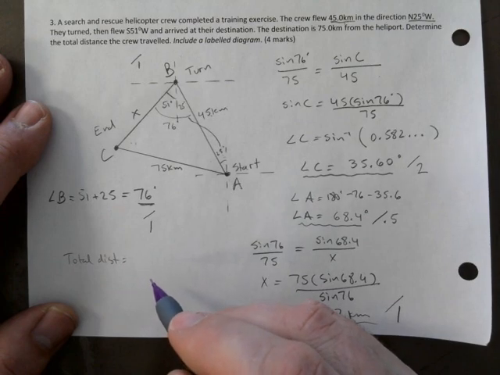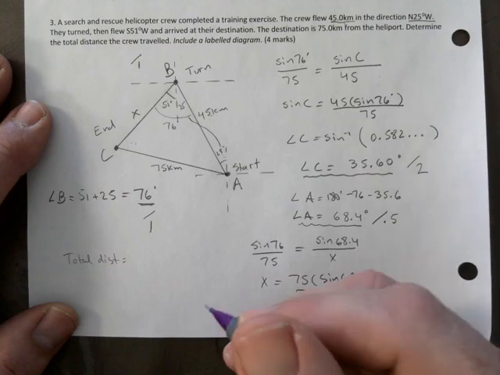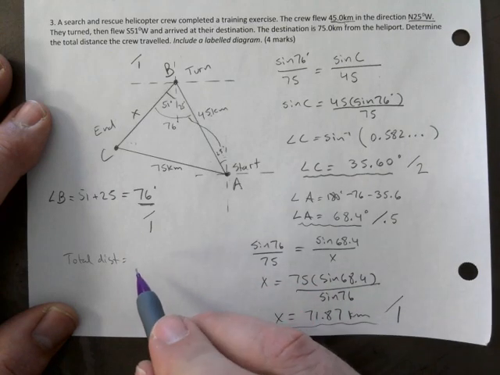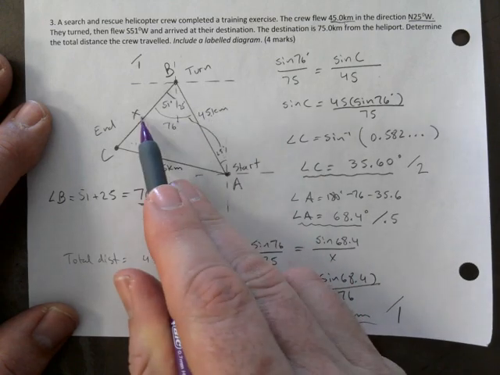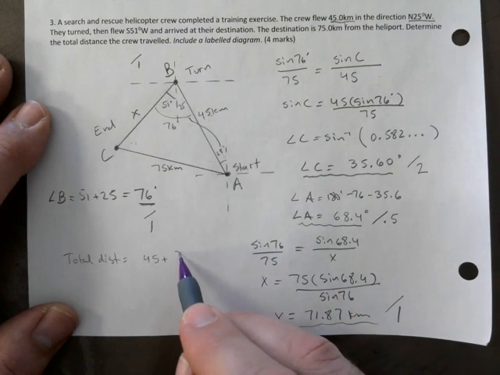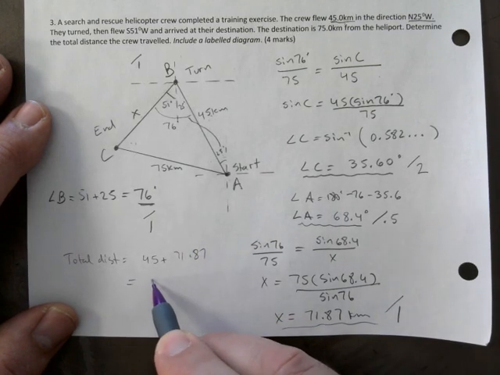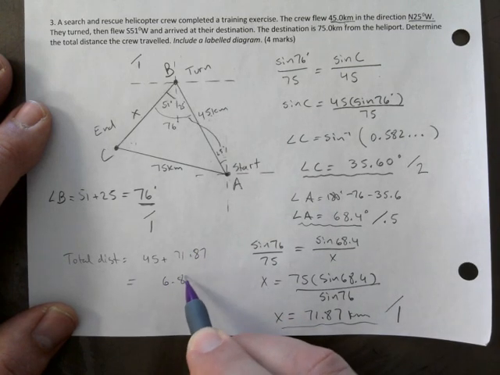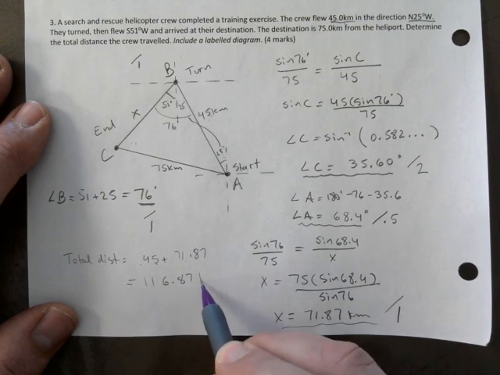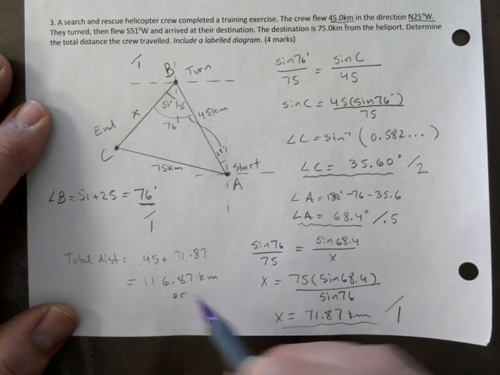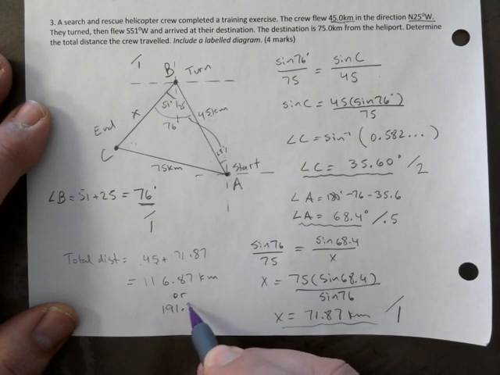I will give you the marks regardless of whether you did all 3 or just the 2, because I wasn't very specific there. So technically I meant this and this. So you would add up the 71.87, that's 6 and that's 11 kilometers. Or if you did all of them, you get 191.87, right?